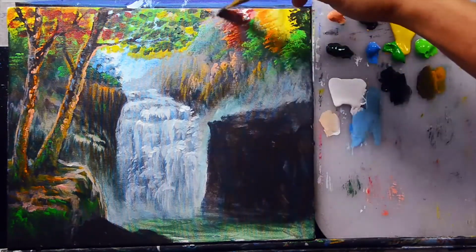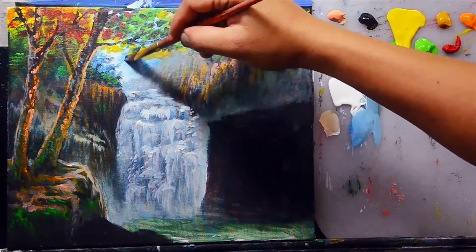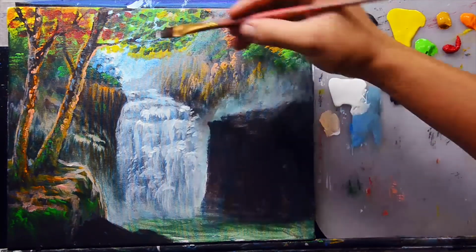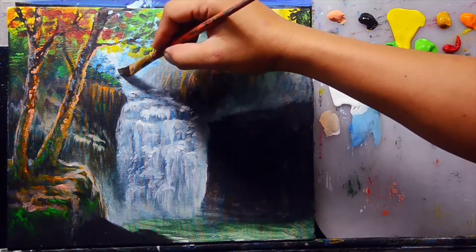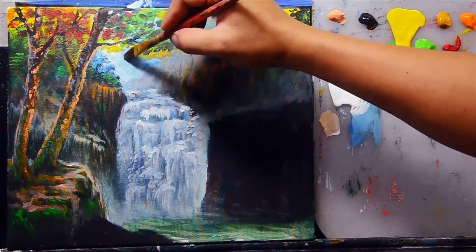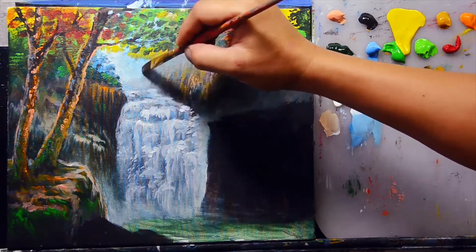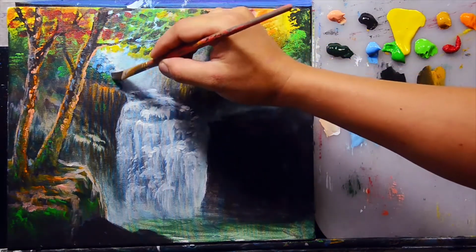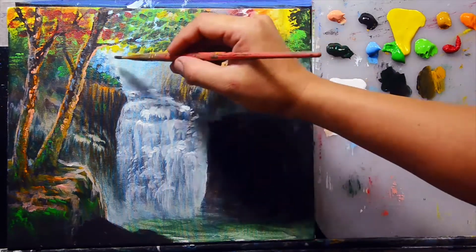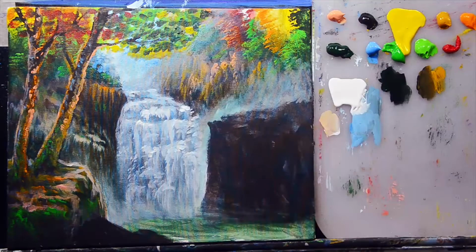So it will create a very nice, good looking effect there at the back portion. There. Then the titanium white here, I'm going to fade this one also using the titanium white. And also just blend this color so that it will create a very nice, good looking fog effect there at the back portion. That one there. Now you have very nice.